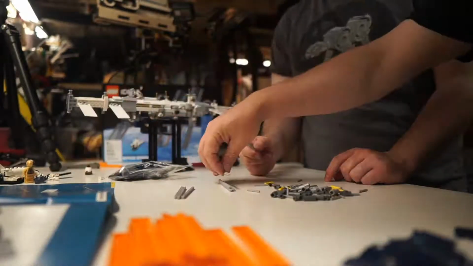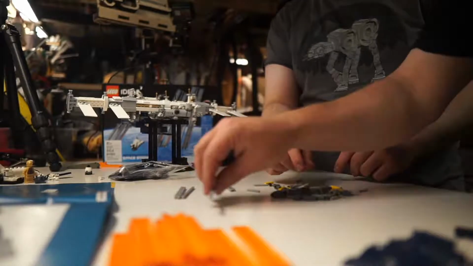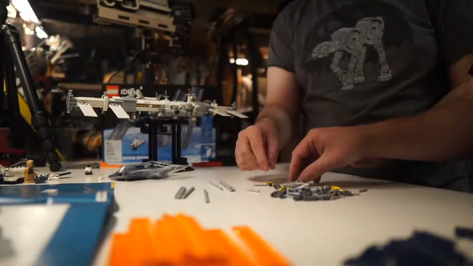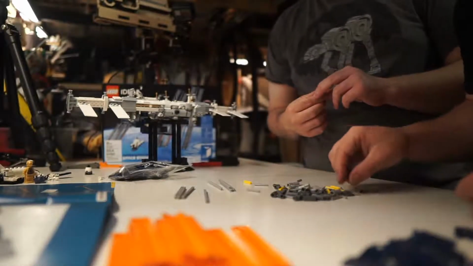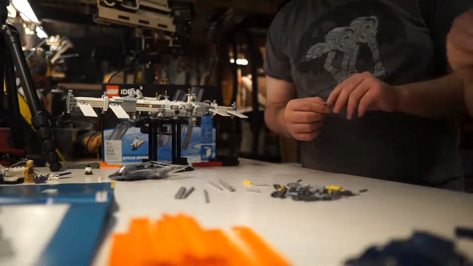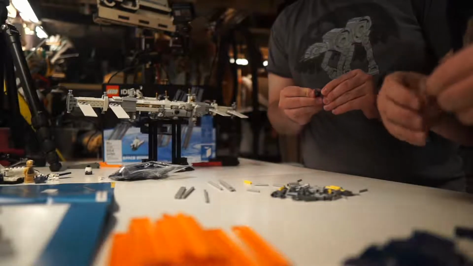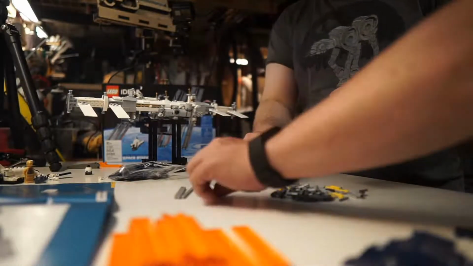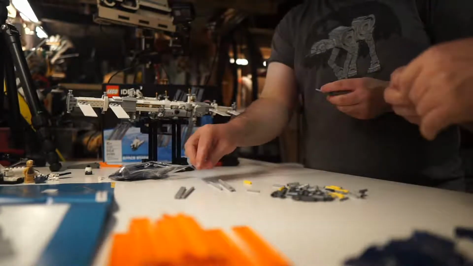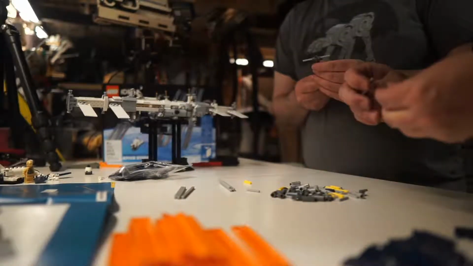It's the only piece there is. So that's just the one thing to be careful of, that there's a long gray and a short gray. Okay. So you want the dark gray to start? Yep. Dark gray and bit, and then cross bit. You want to build all of these at the same time?